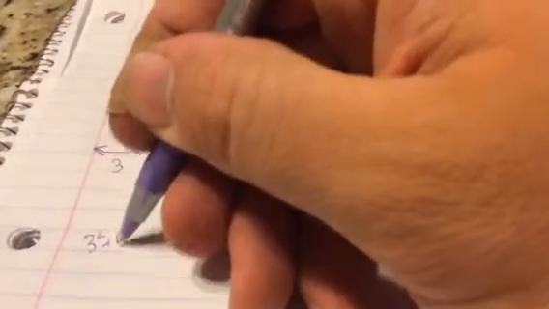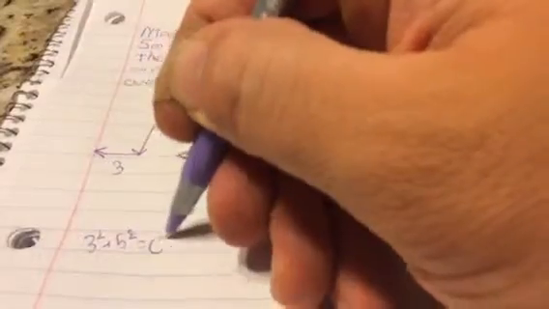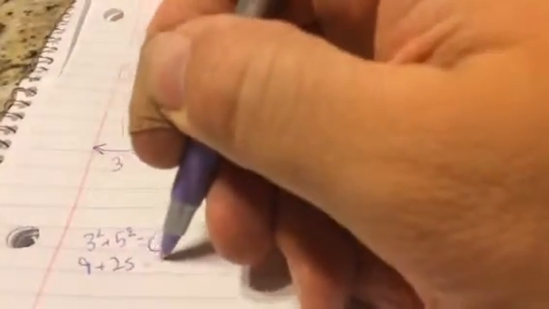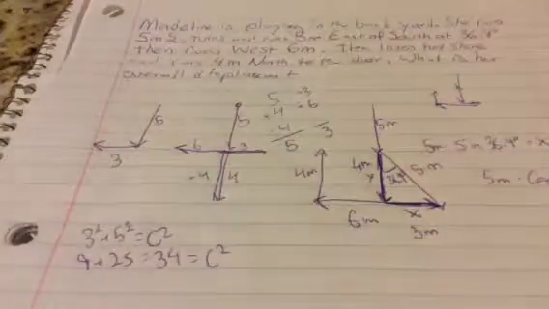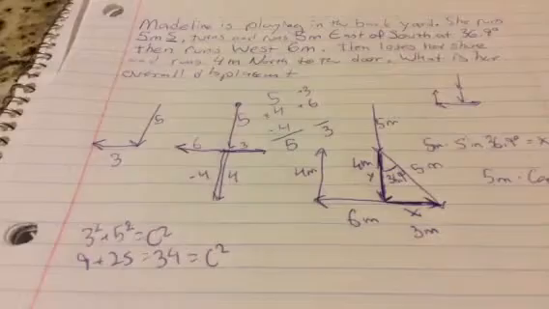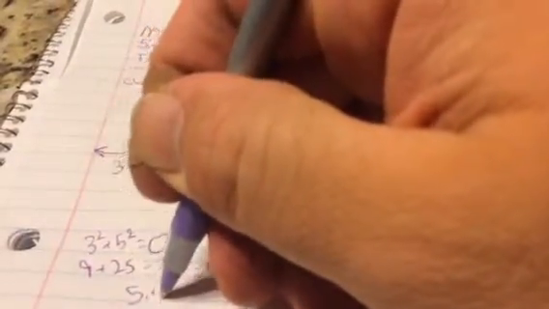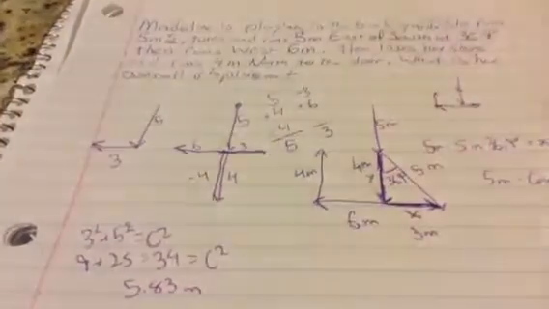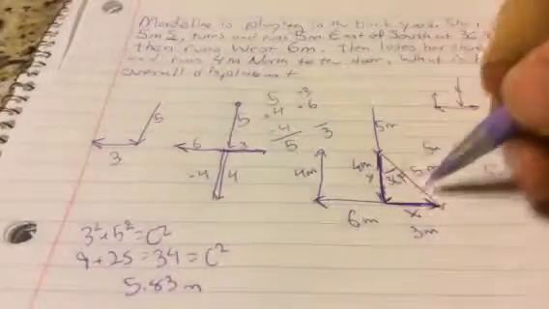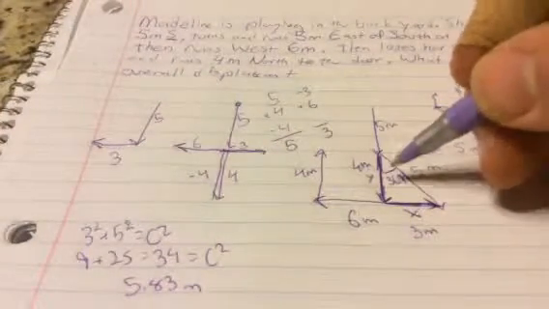5 by 3. And then you got to do a little bit of Pythagorean theorem, where you have 3 squared plus 5 squared equals c squared. Well, that's 9, and 25 equals 34 equals c squared. And when you square root that, you get 5.83 meters.